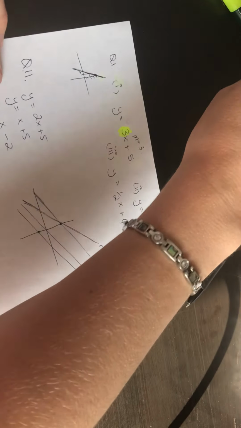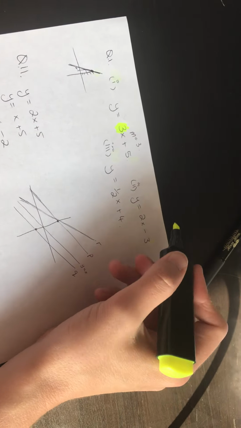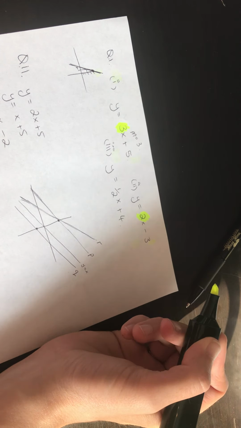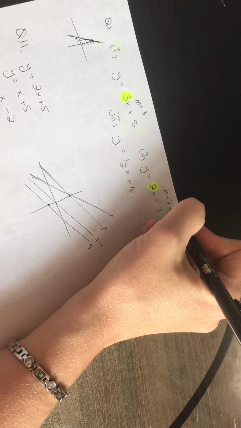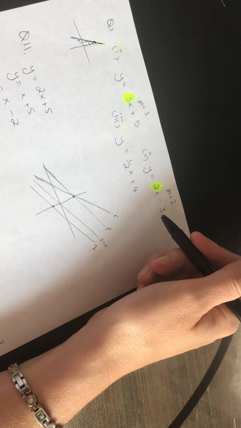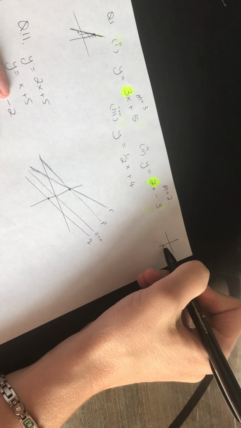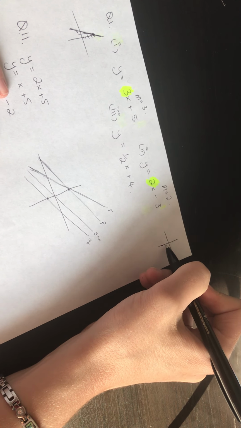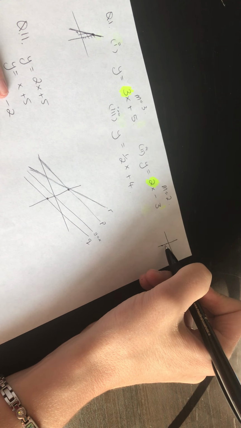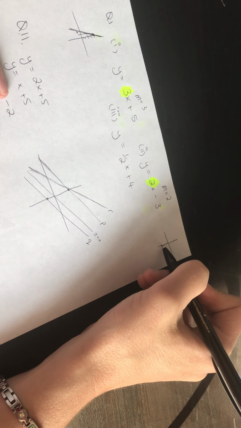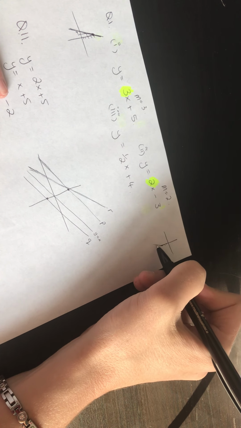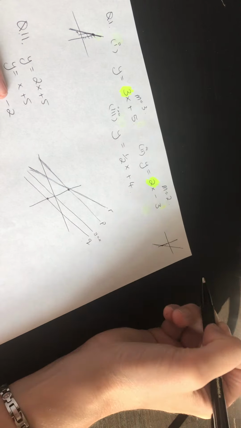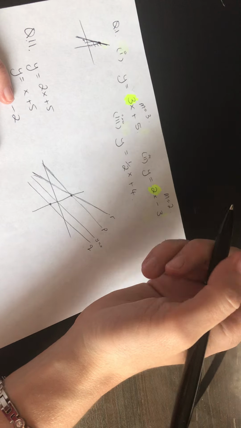Next one. What's the slope of this line? Well, because the y is isolated, the slope is the number in front of the x, or multiplied by the x. So the slope there is 2. This is very easy. Just in case, it cuts the y-axis at -3. So the line might look something like that. Remember, plus slope means going that way, minus slope will be going that way.